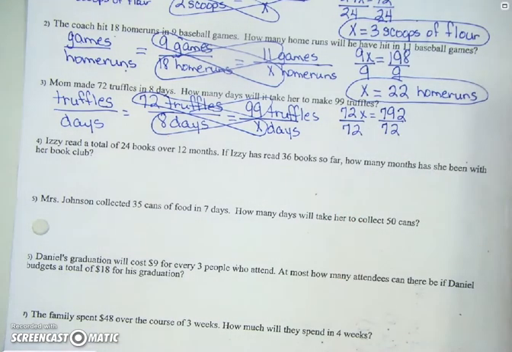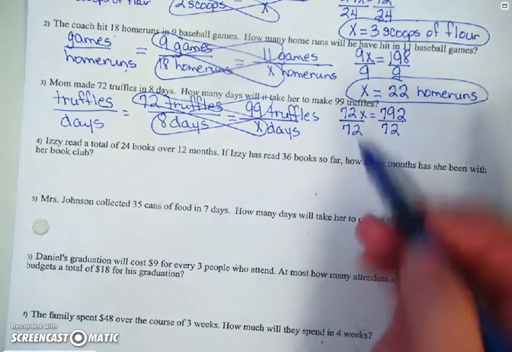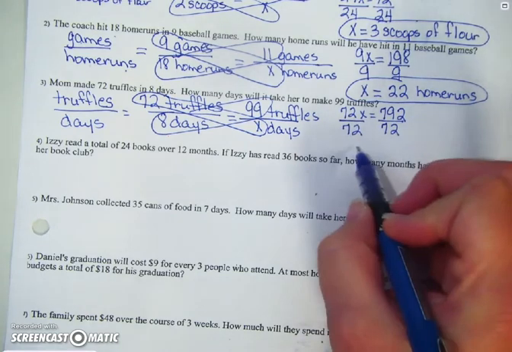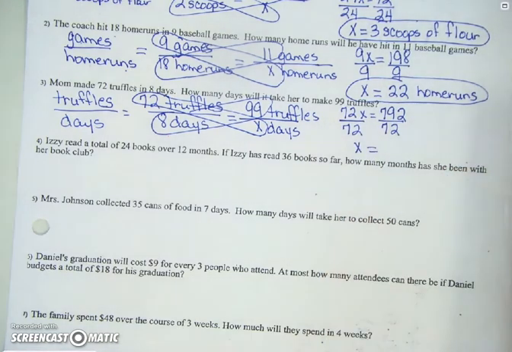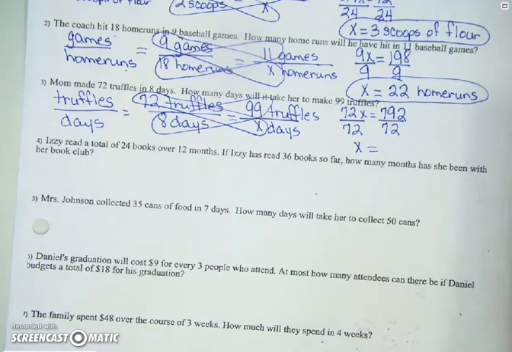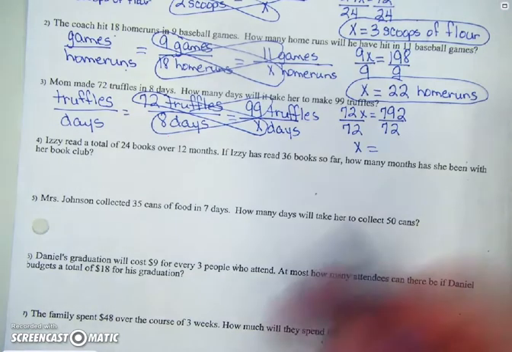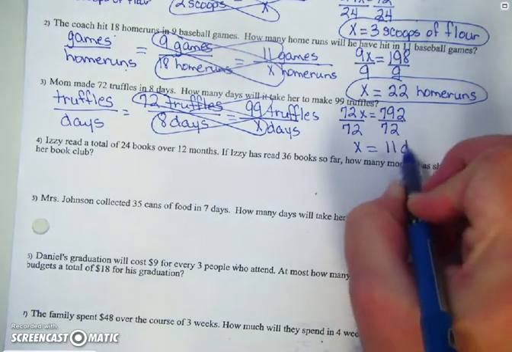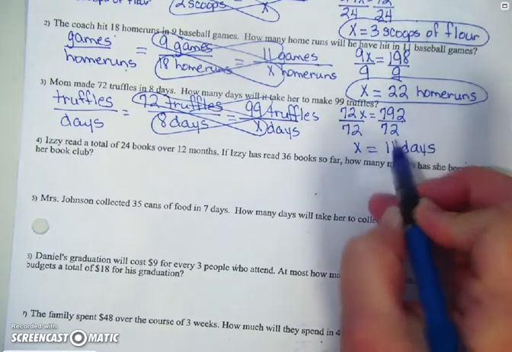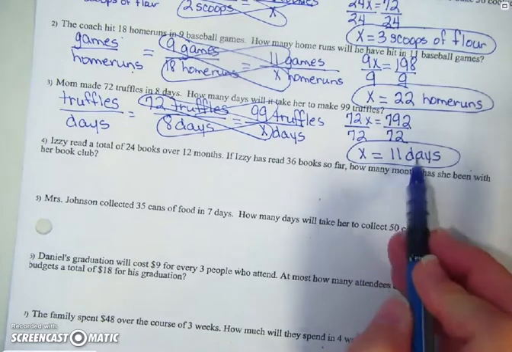Because we're dividing by our coefficient. We divide 72x by 72 and we're left with x equals. And so how many days will it take Mom to make 99 truffles, Matthew? 11 days. It's very important that you put your units on every one of them.